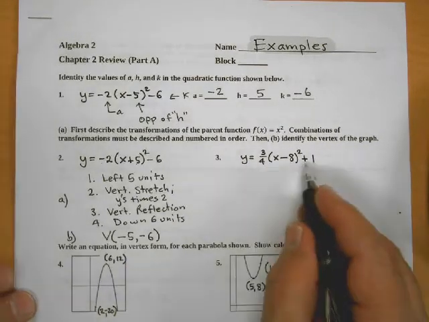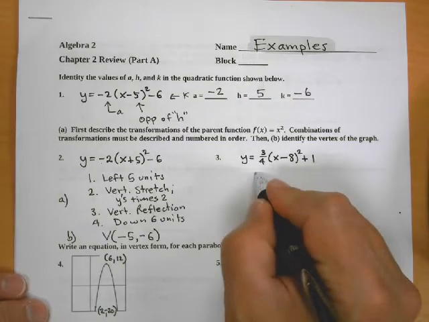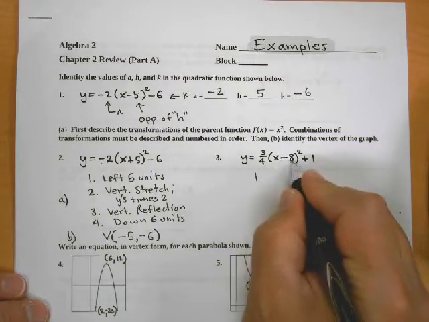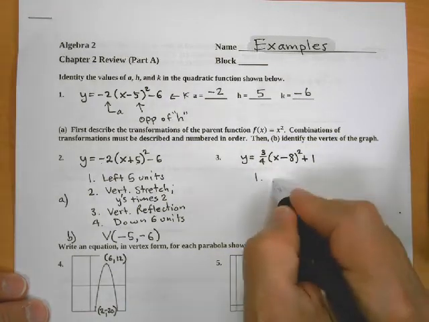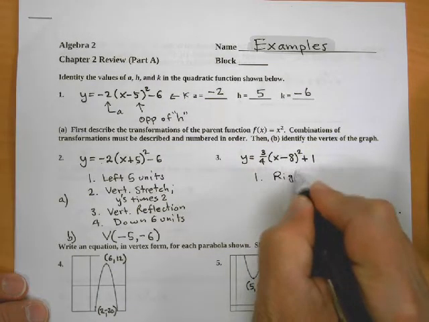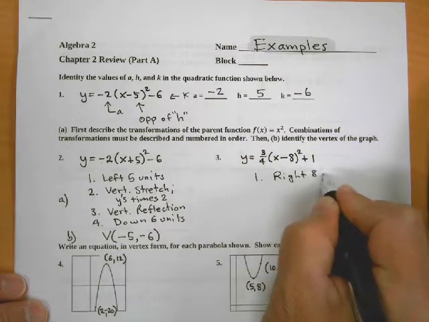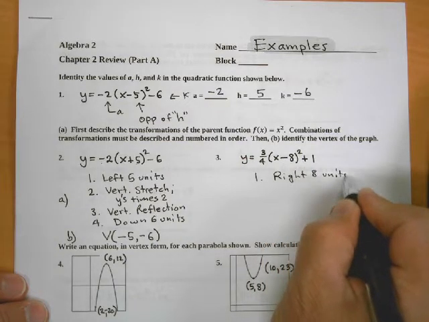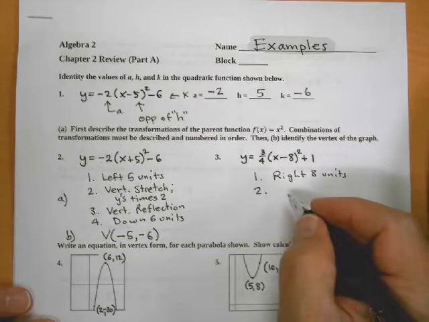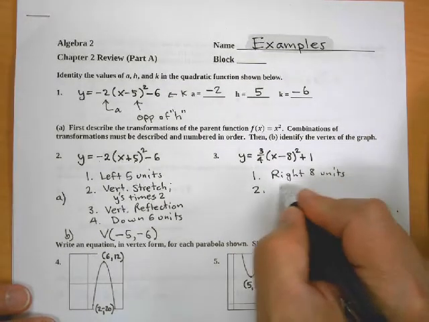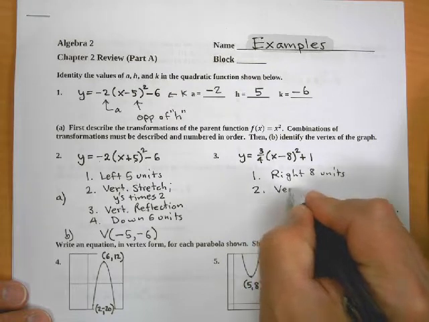Okay, this next one doesn't have as many transformations. The first one is inside the parenthesis, then you come out for multiplication and finally addition. The first one here is right 8 units. And then it gets multiplied by 3/4. Since that's a number less than 1, this is a vertical compression.